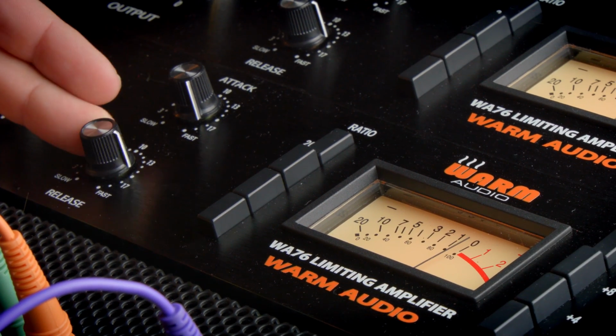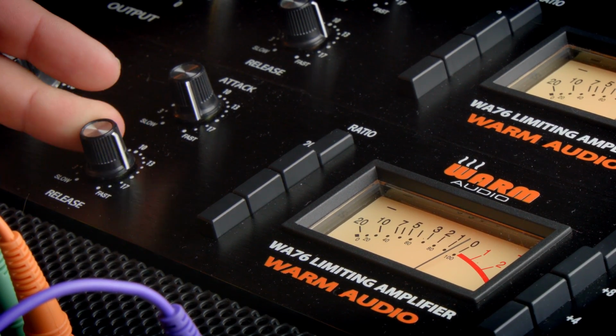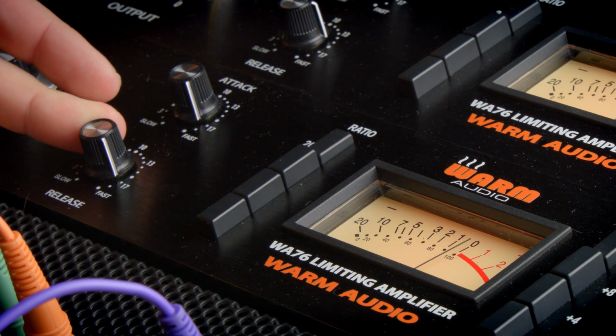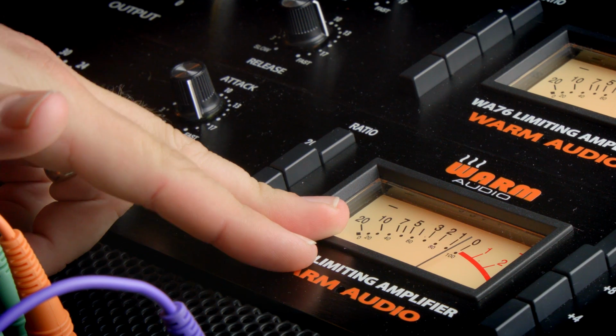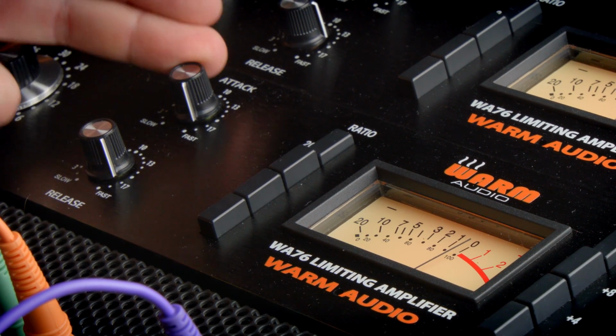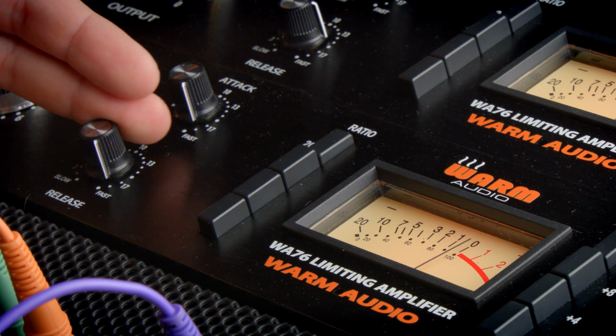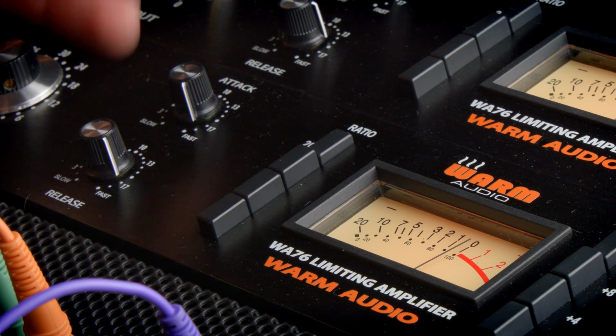So we can control the perceived sustain of the drum by feathering the release here. And in any case, I'm hitting about 7 dB of reduction. The attack is extremely fast, and the release is just feathered to taste here. I think for this, I'm just going to leave it kind of in the middle, maybe about right here or so.